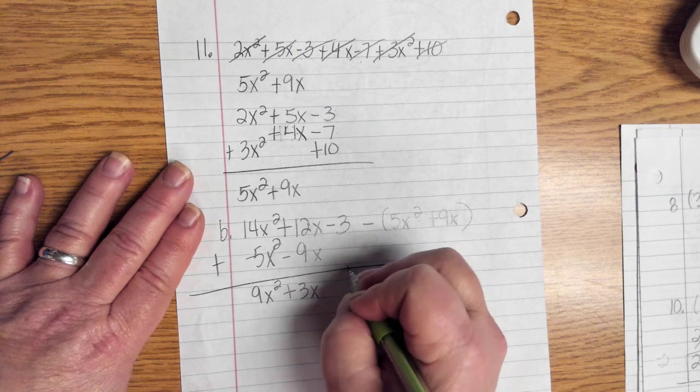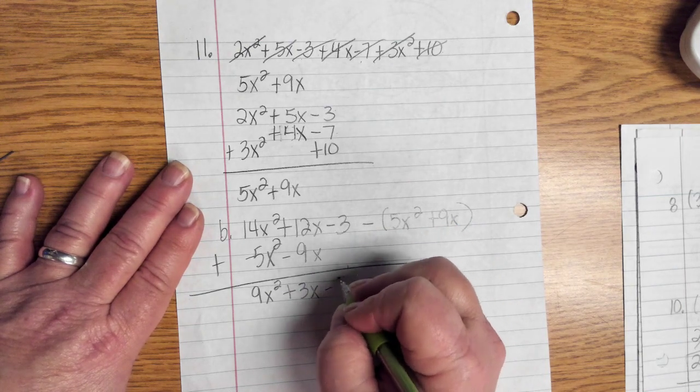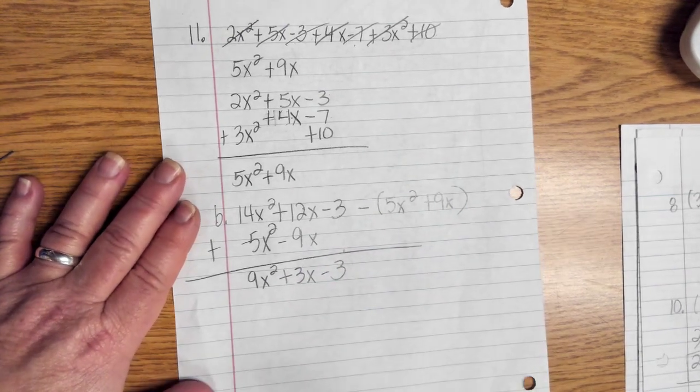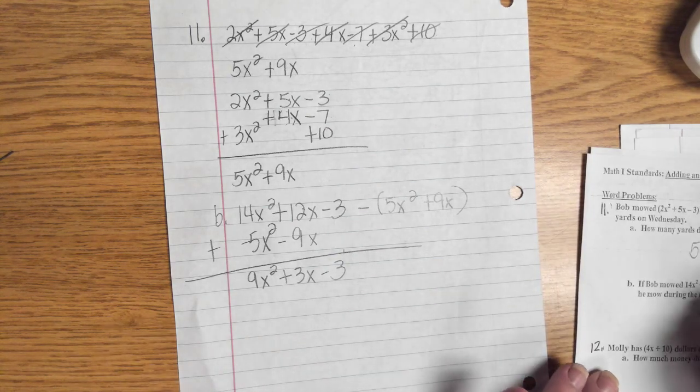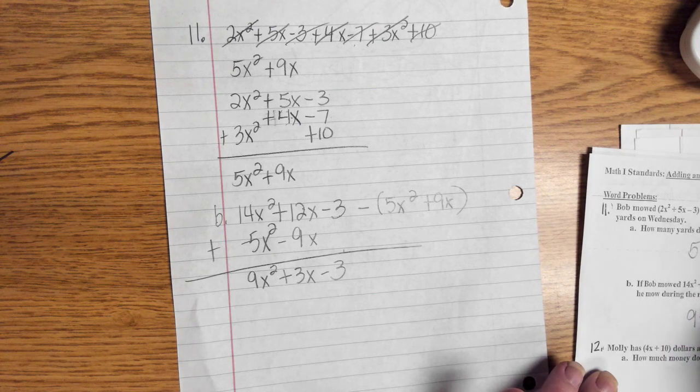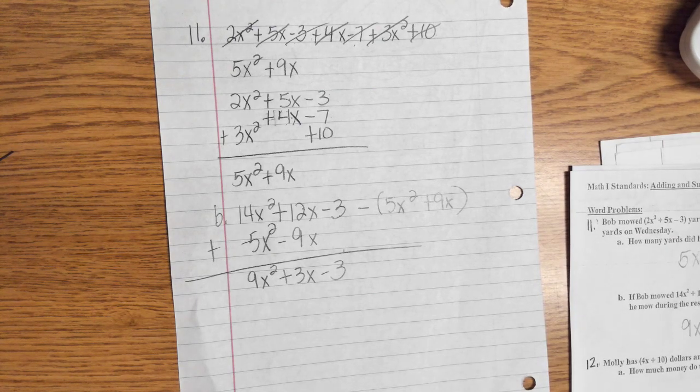I have nothing to combine with my negative 3, but don't forget it. And there's my answer. So, B is 9x squared plus 3x minus 3. Okay? So, you have 2 more word problems that are adding and subtracting.